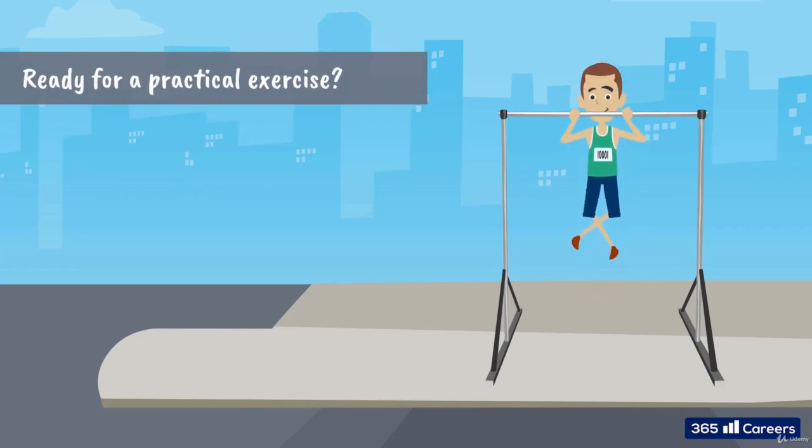Now we are ready for a practical exercise, in which we can see how each method impacts the inventory and COGS value when prices change. Are you up for the challenge? Great! It's in our next video.